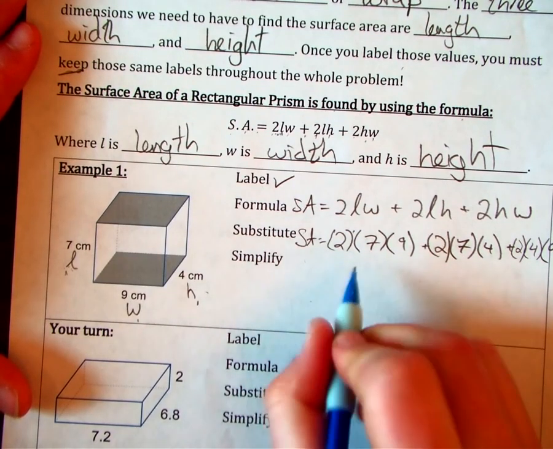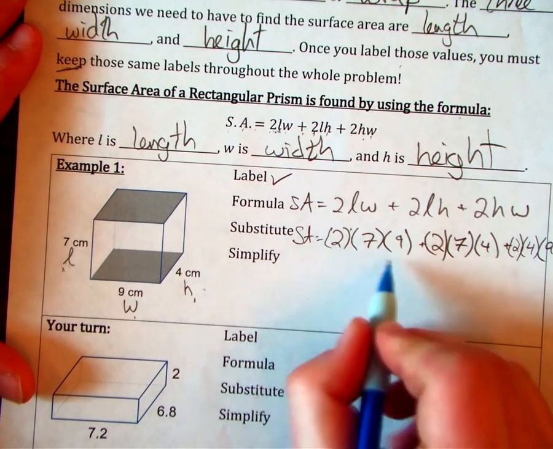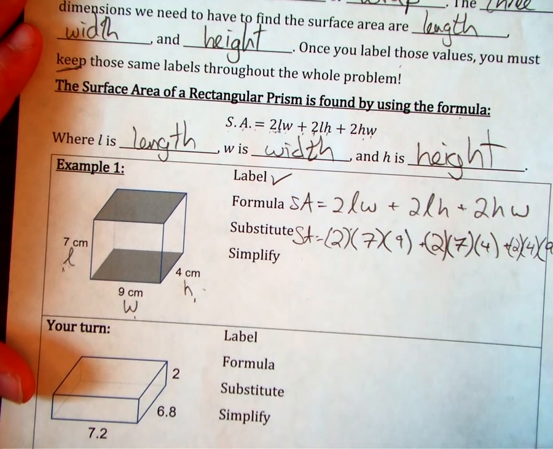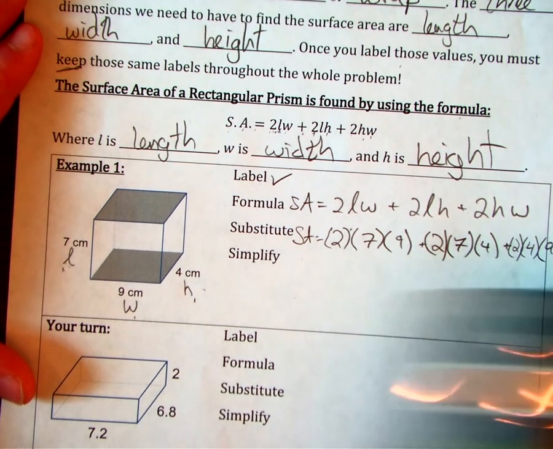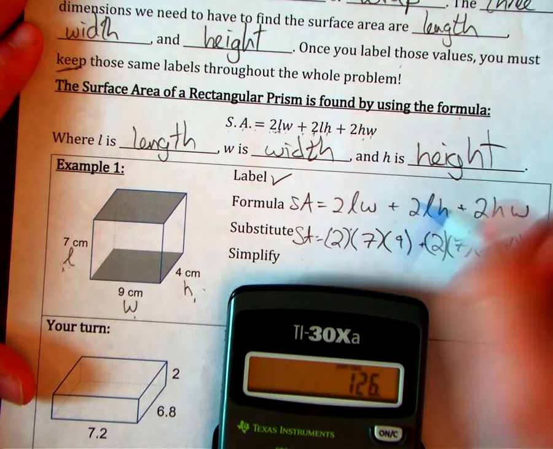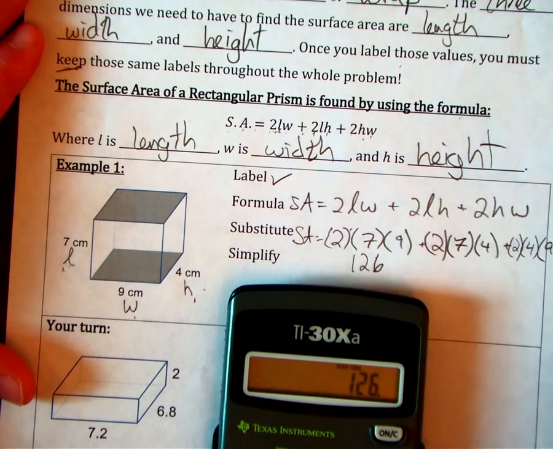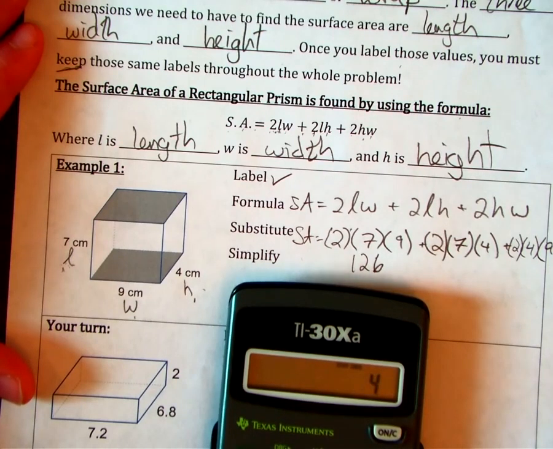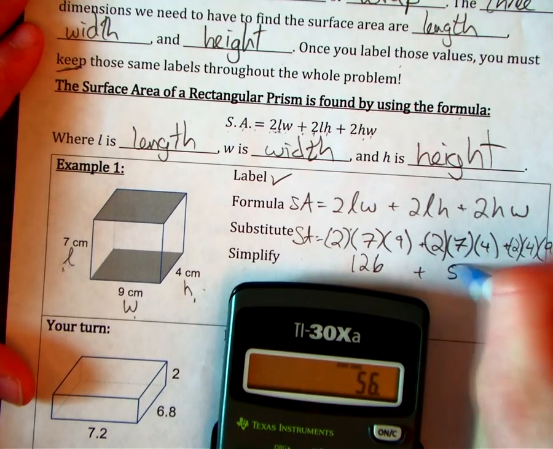So then it says simplify, and so let's do these multiplied together. We do 2 times 7 times 9, that's going to be 126. And we do 2 times 7 times 4, that's going to be 56.